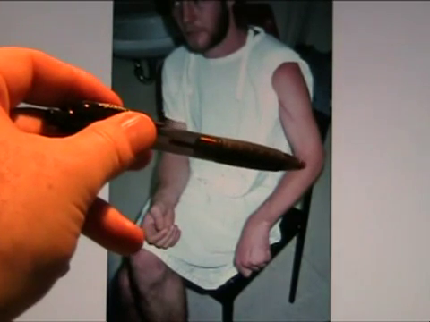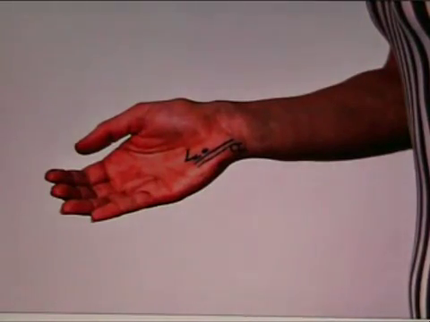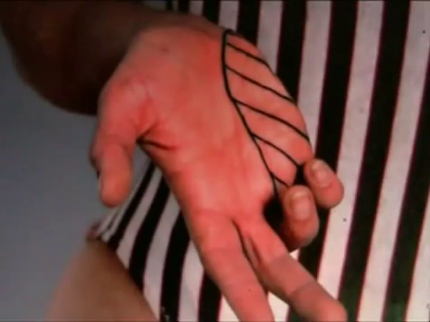Radial nerve palsy, wrist drop. Inability to straighten the elbow. Again, wrist drop, radial nerve palsy. Ulnar nerve compression, Guyon's canal. Ulnar nerve dysesthesia.